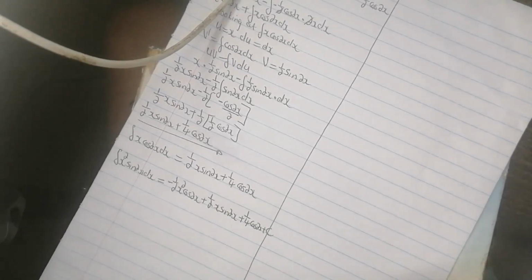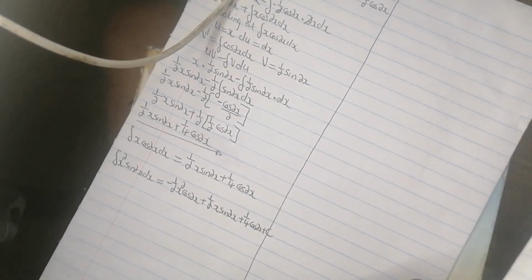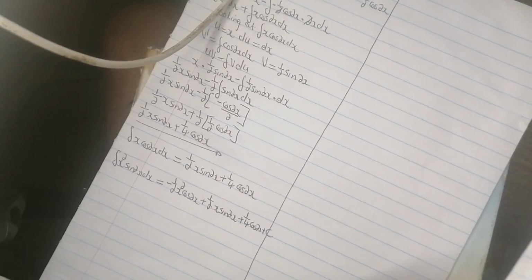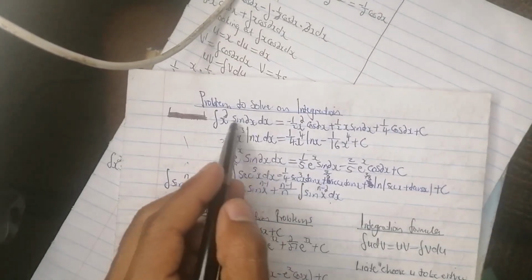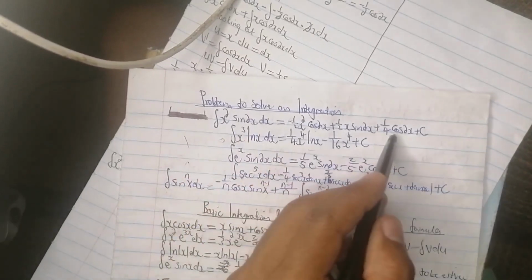And this is exactly what they have here: minus 1/2 x squared cos 2x plus 1/2 x sine 2x plus 1/4 cos 2x plus c. So the first one has been solved. We are fine with this one.